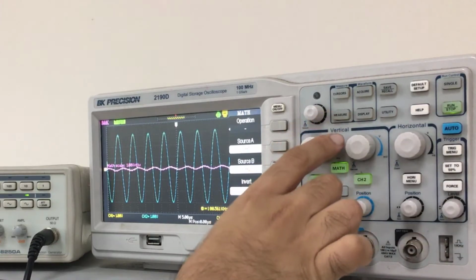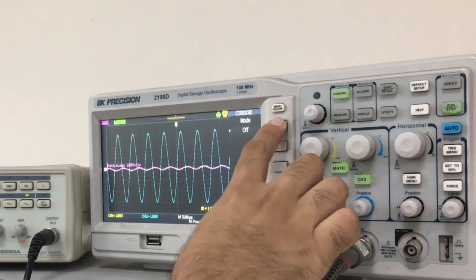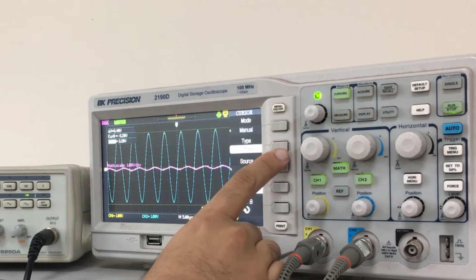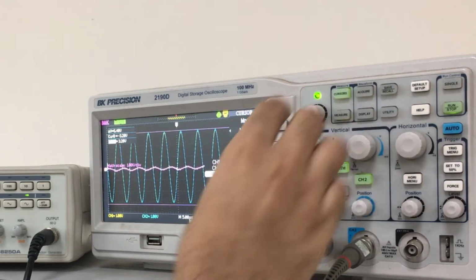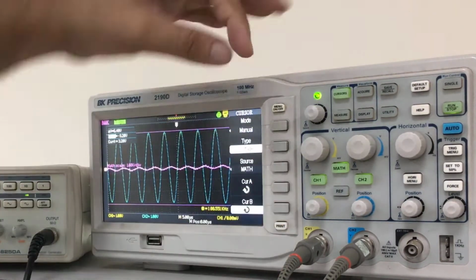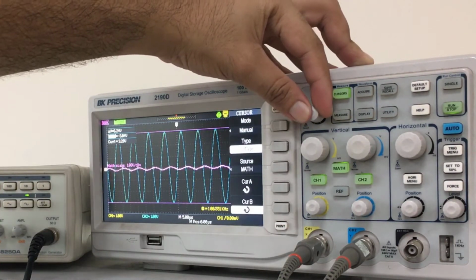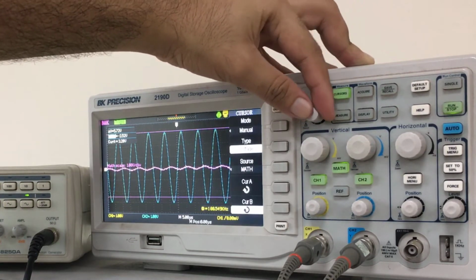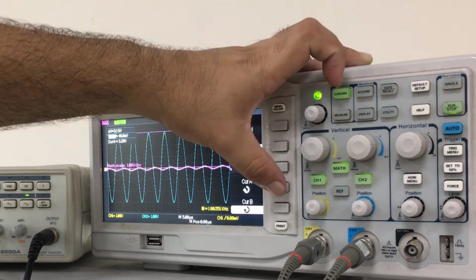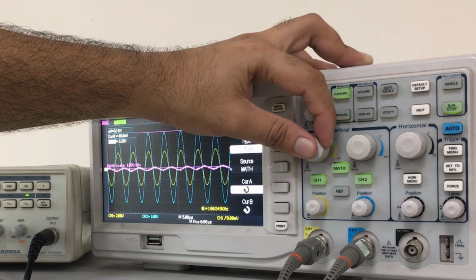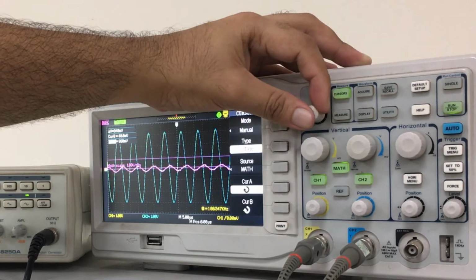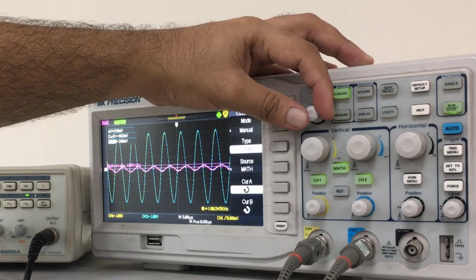So we'll measure this value using the cursor. Source would be math, type should be voltage. Now we'll move cursor B to the 0 volt position, and move cursor A to the peak of the new curve, the math curve.